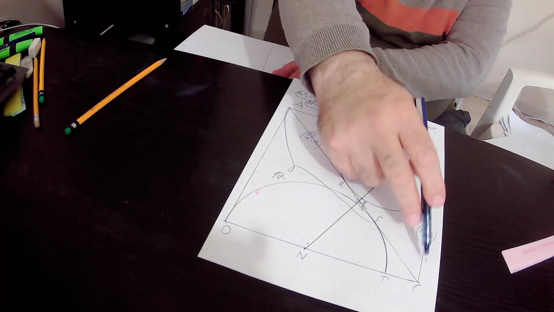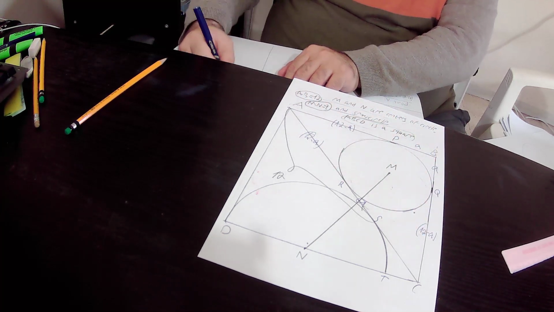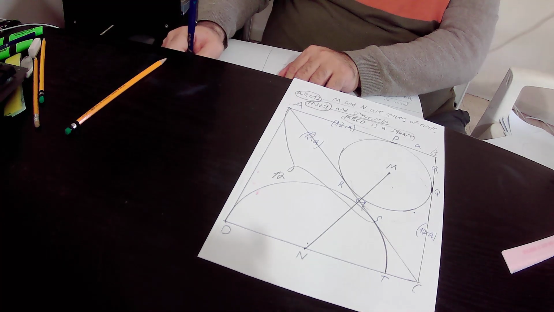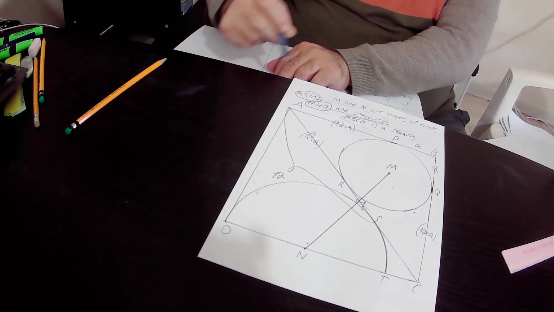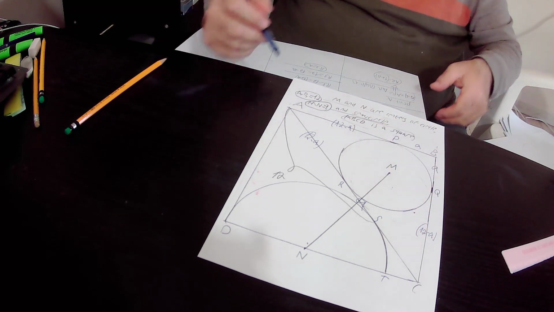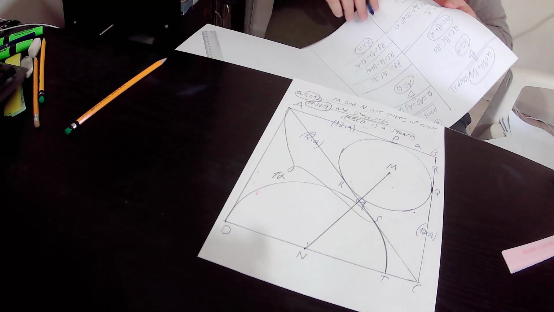The first tangent is tangent CQ. And the second tangent from point C is CR. And according to rule number 1, the lengths of those two tangents are equal to each other.